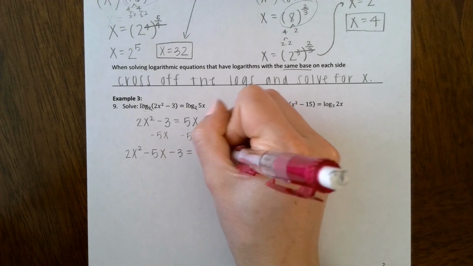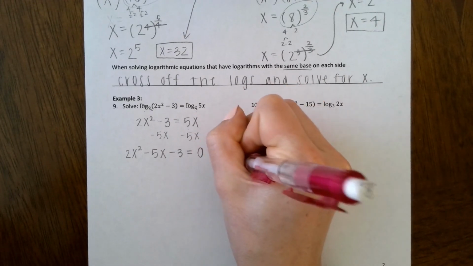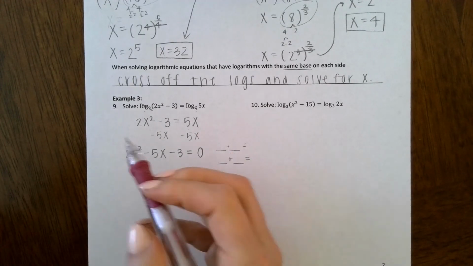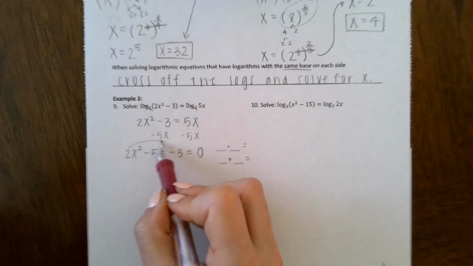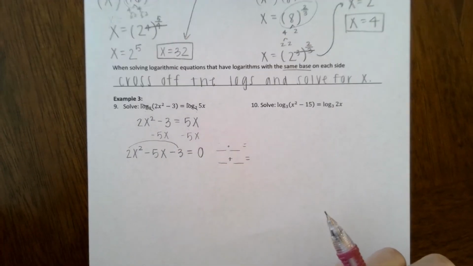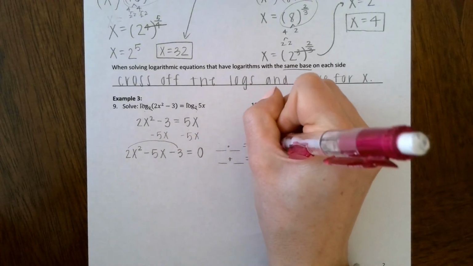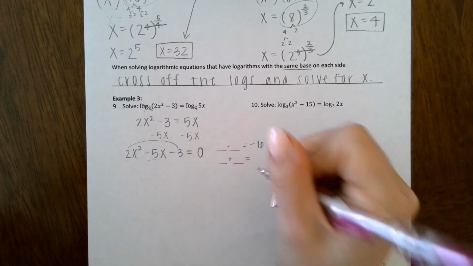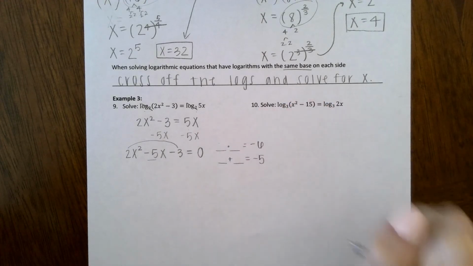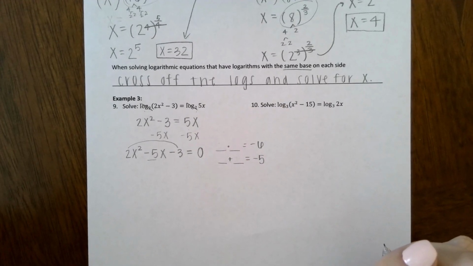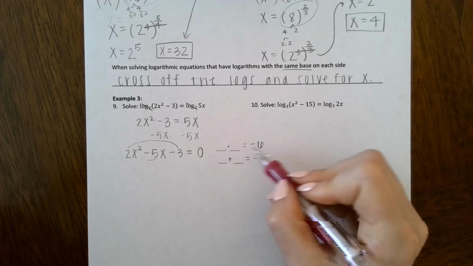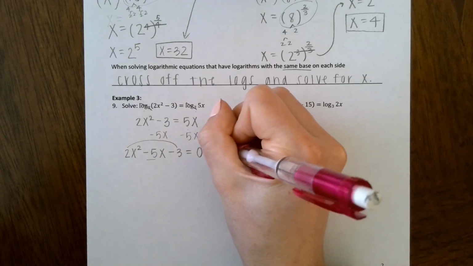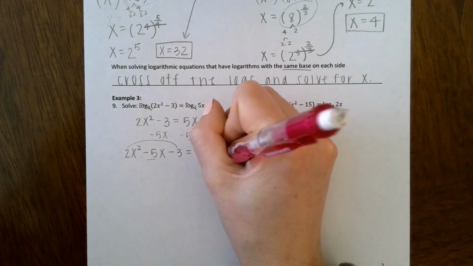So if you like your factoring blanks, you can go ahead and draw those out. To find the number that I'm multiplying to, I'm going to take my a value, my first number, times my c value, which is the last number. So 2 times negative 3 gives me negative 6. I'm always adding to my b value, which is right in the middle in standard form, so -5. So I'm looking for two numbers that have to multiply to -6, but add to -5. I believe that is -6 and 1.